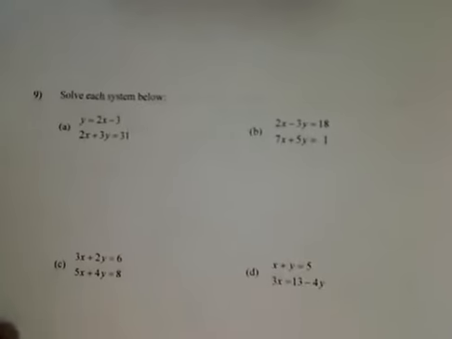Okay, this is the correctives for topic 9. So if you need to have topic 9, you need to do these correctives. I'm going to do these top 4 problems. You need to write down everything I write on the video, and then you will have to do the bottom 4.